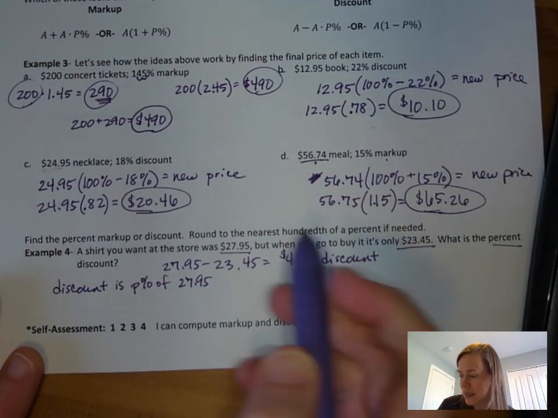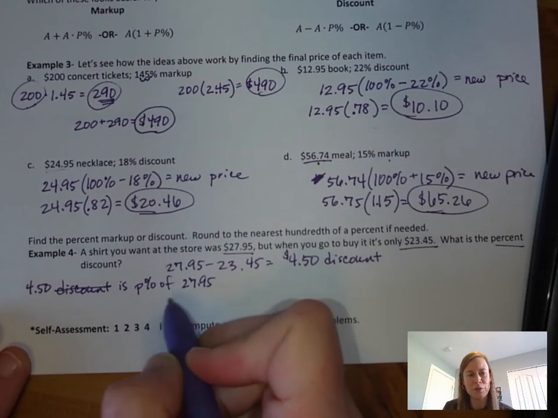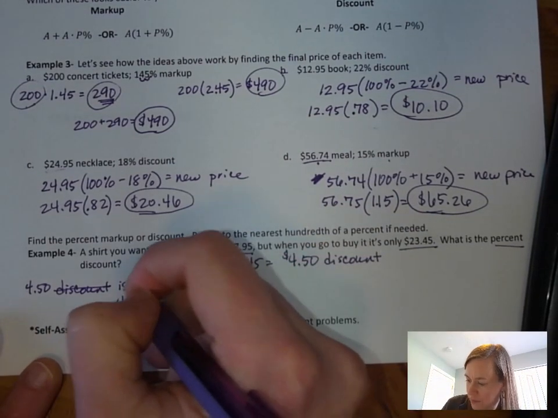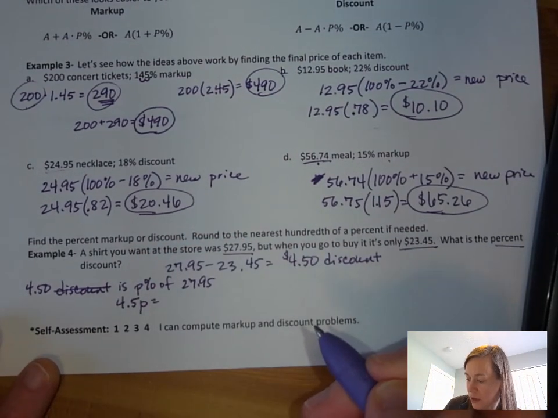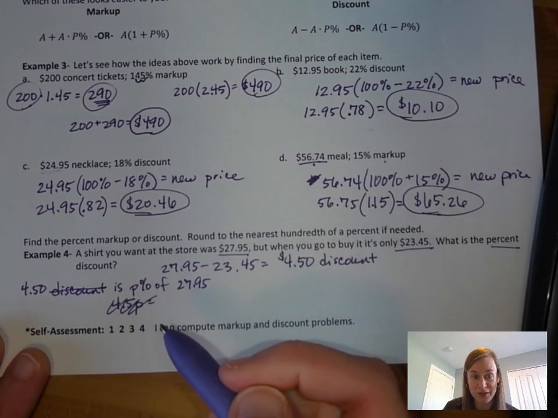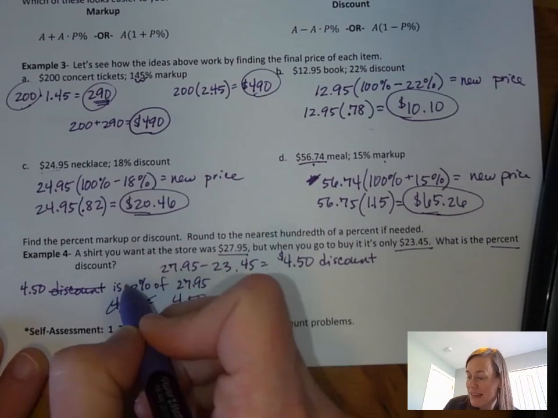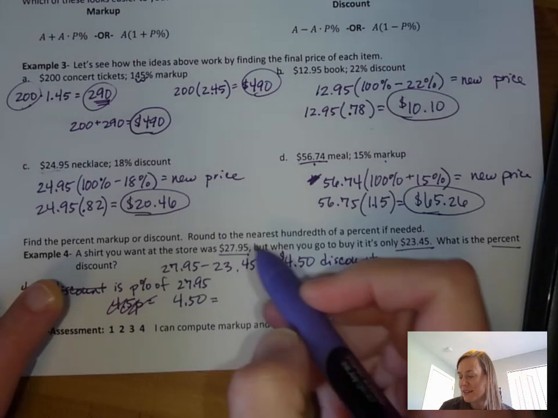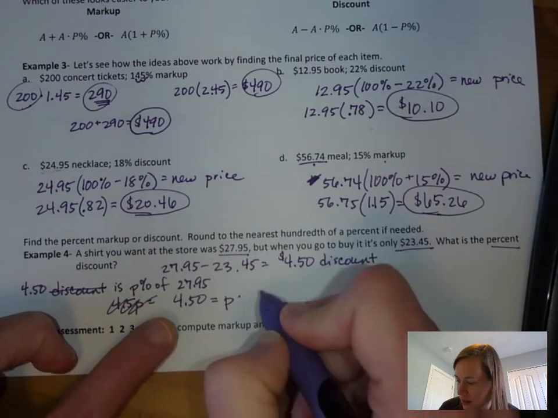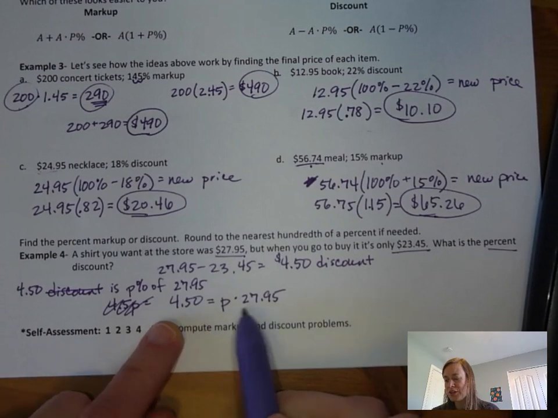Okay, now we know what the discount is, and that's $4.50. So $4.50 is P percent of $27.95. So let's write that in math. That's going to be $4.50 times P equals, nope, I just did that wrong. Did you guys catch that? Awesome work if you caught it. Remember the "is" is your equal sign. So $4.50 is, so that's my equal sign, some kind of percentage of, which is multiplication, so P times $27.95. So your equation might look like this.